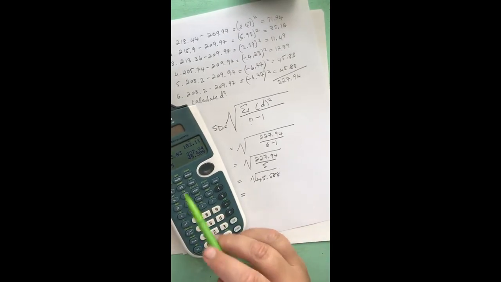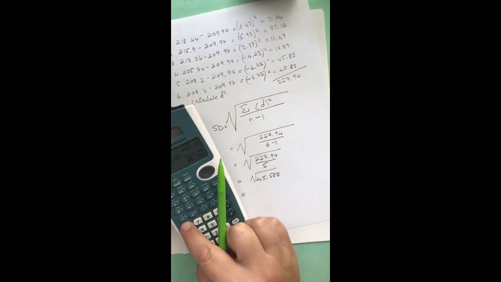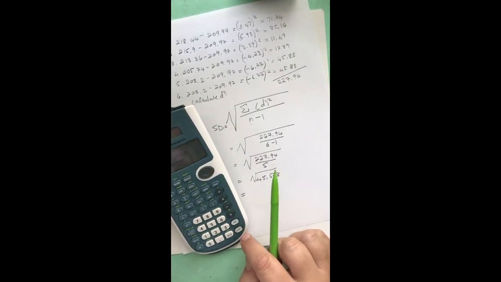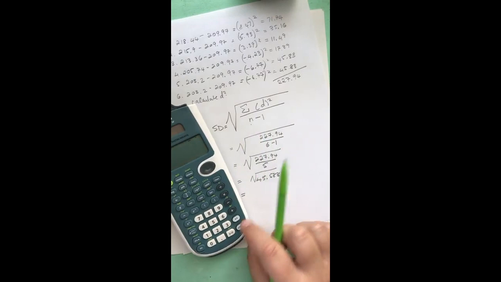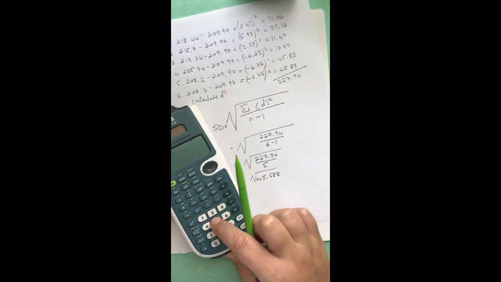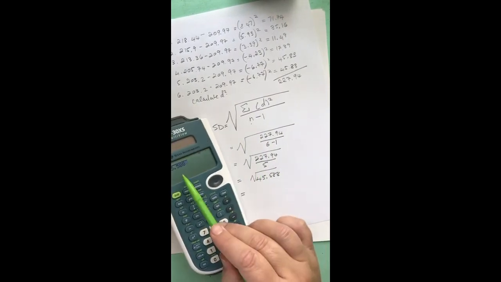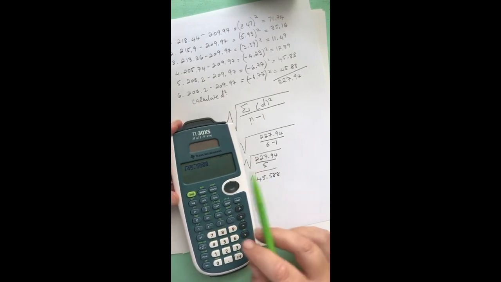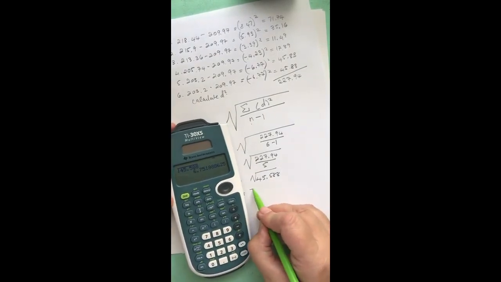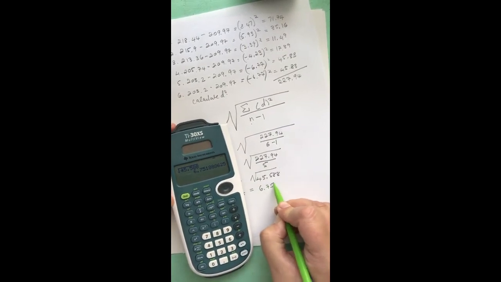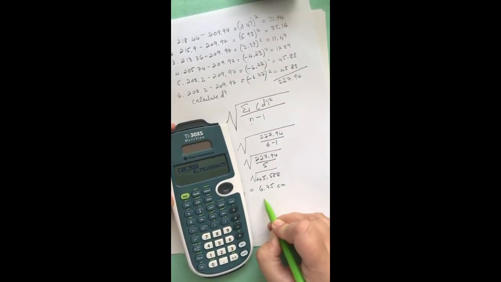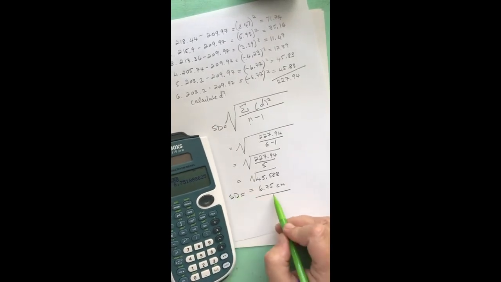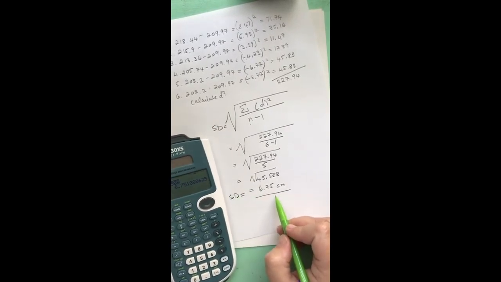So I am going to press second function square root. It wants me to type in that answer. So I would type 45.588 inside of that square root, and then get the answer, which solves to 6.75. Put in your metric unit, and that is your final answer. The standard deviation is 6.75 centimeters.